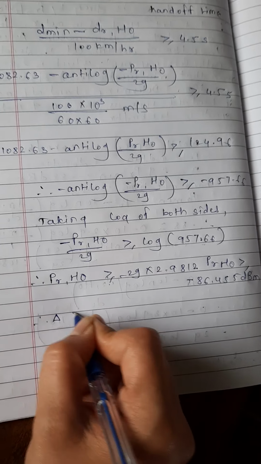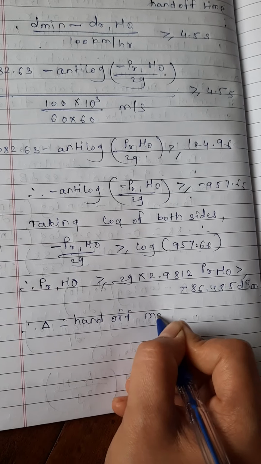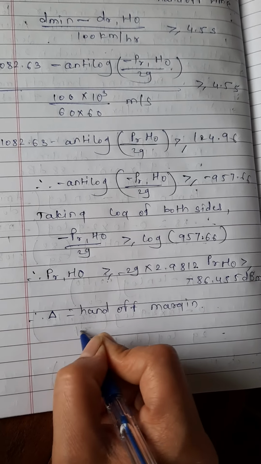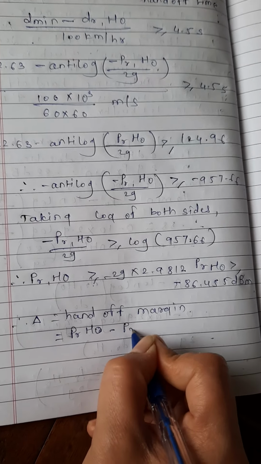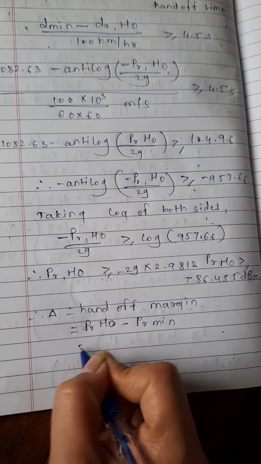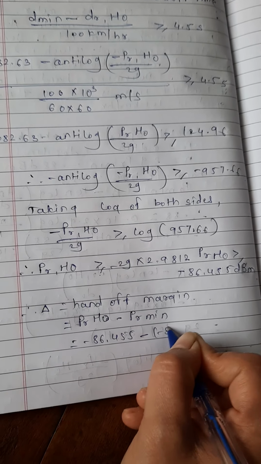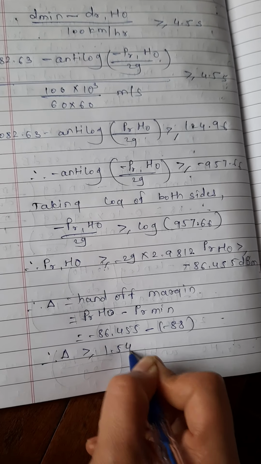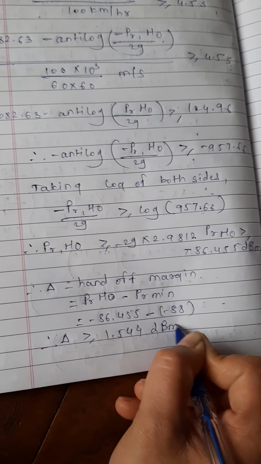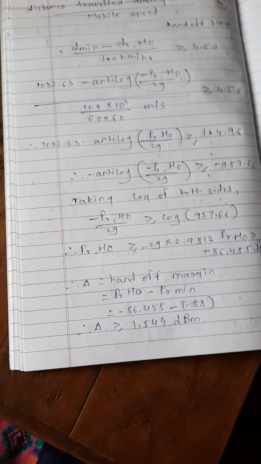therefore delta, which is the handoff margin, is equal to PRHO minus PR minimum. So it is minus 86.455 minus of minus 88. So the delta value is 1.544 dB. So in this way we can solve this problem.